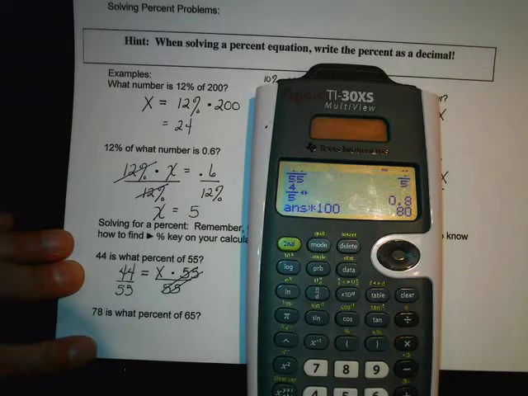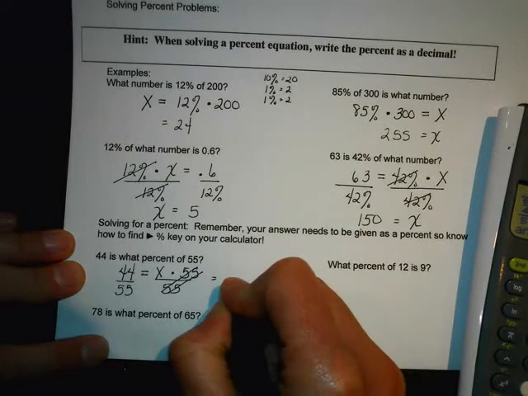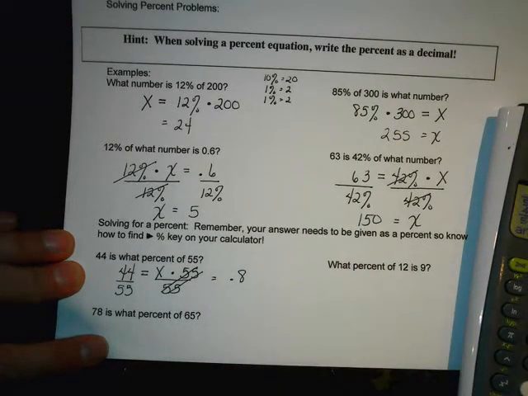Okay, so this is going to give you 0.8. Don't forget you've got to multiply by 100. Okay, you have to multiply by 100 to get the percent.